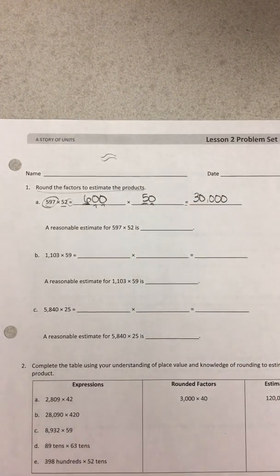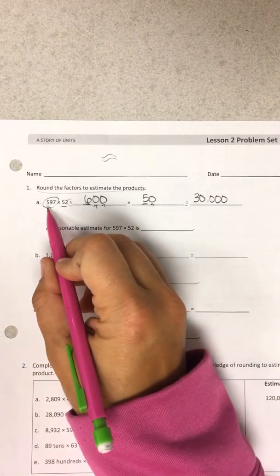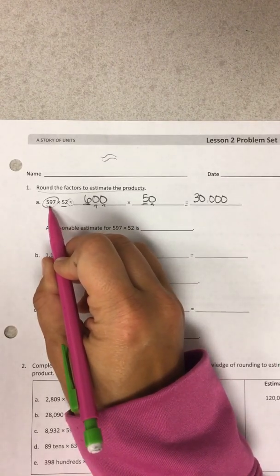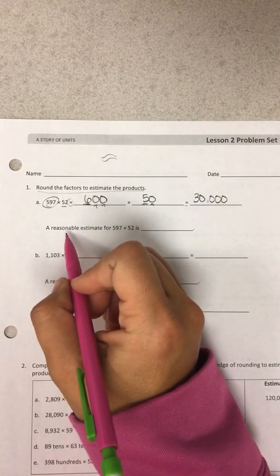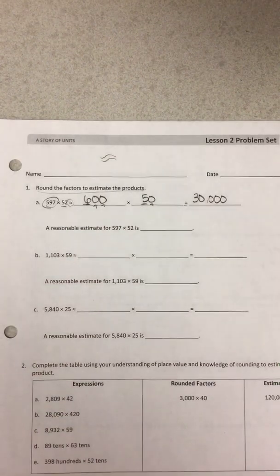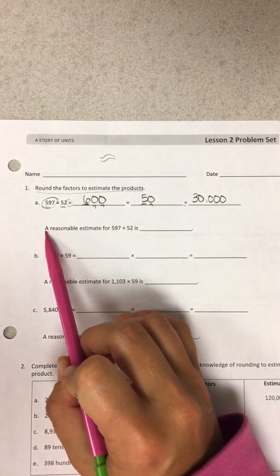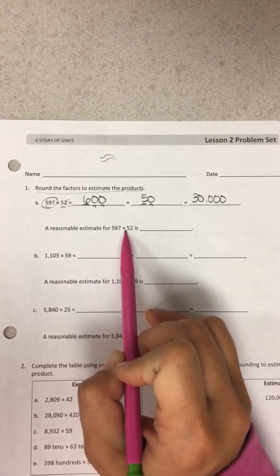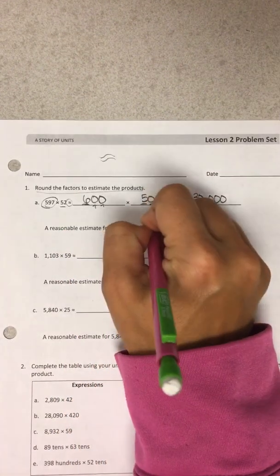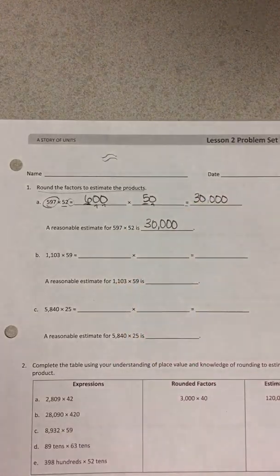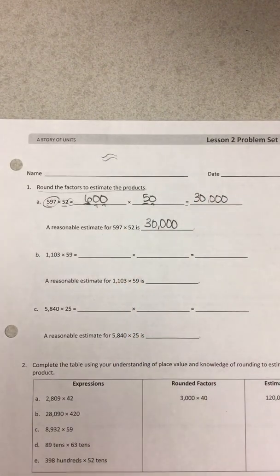Now, where I'm saying some people could do this a little bit differently is maybe they want to round this down to 590. Okay, that would go against our rounding rules, but it is something that you could do. So if we come here and it says a reasonable estimate for 597 times 52 is 30,000. That is it. So we're just going to be rounding.